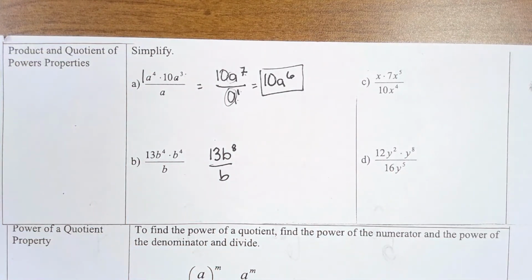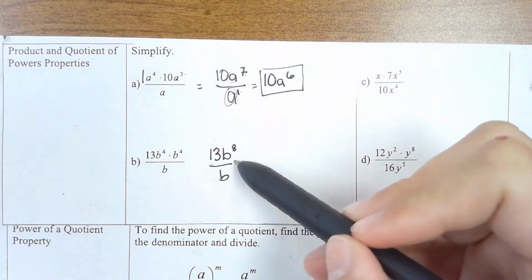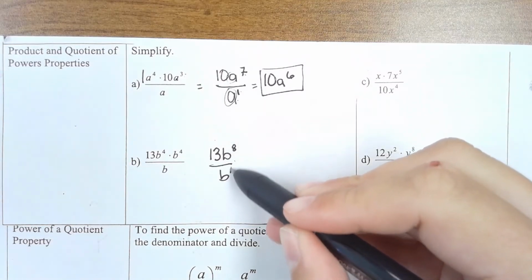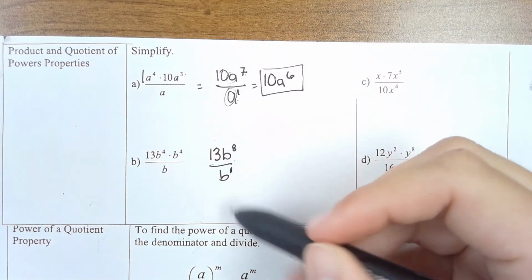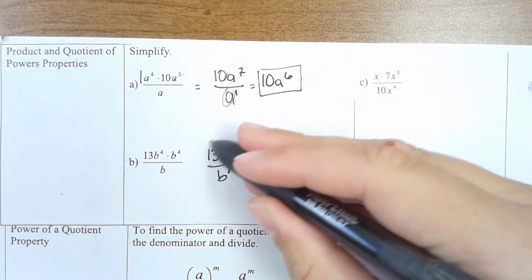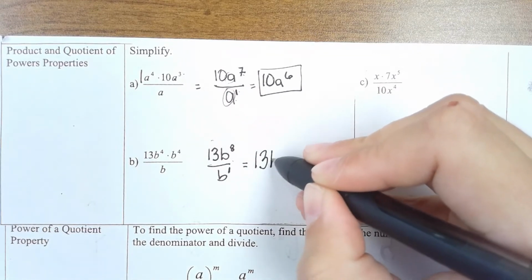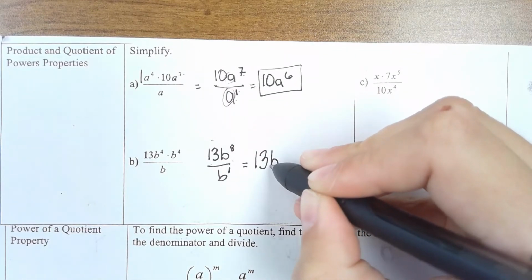All right, so the numerator is now simplified, but I have something in the denominator that I can simplify with. So I see same bases here, and we are dividing. So when we're dividing with exponents, remember you're just subtracting your exponents. So I'm going to leave my coefficient the same because I can't simplify that with anything in the denominator. Keep your base, and then 8 minus 1 is 7.